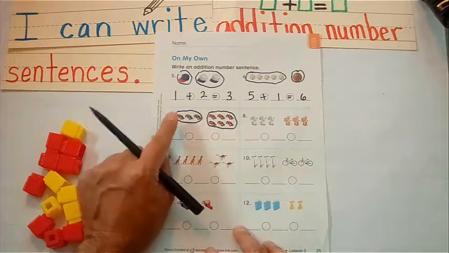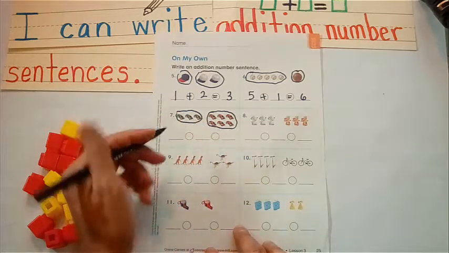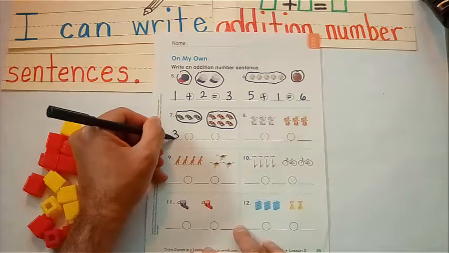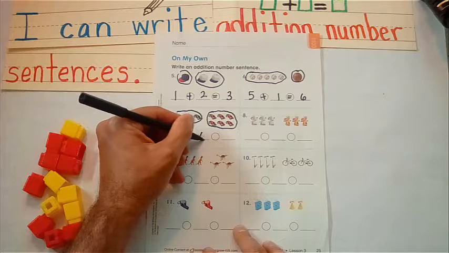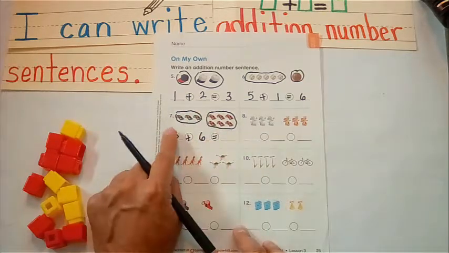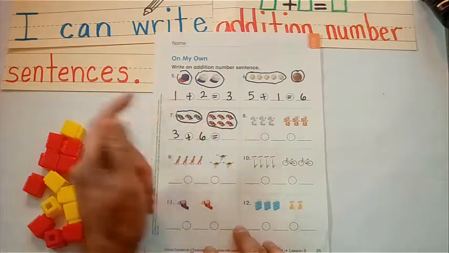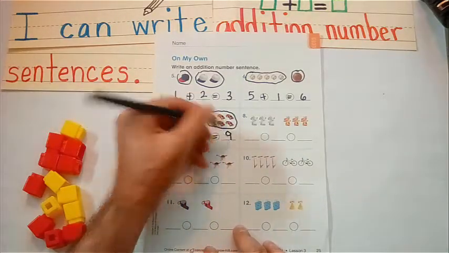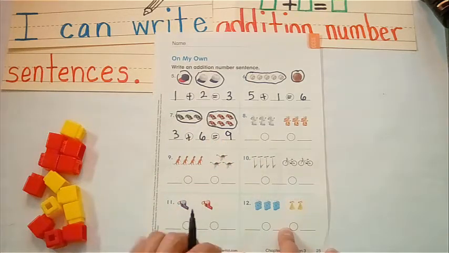I have 6 right there. So 3 plus 6 equals, I have to write that, 3 plus 6 equals what? What does it equal? Let's count it. 3, 4, 5, 6, 7, 8, 9. So we say 3 plus 6 equals 9.